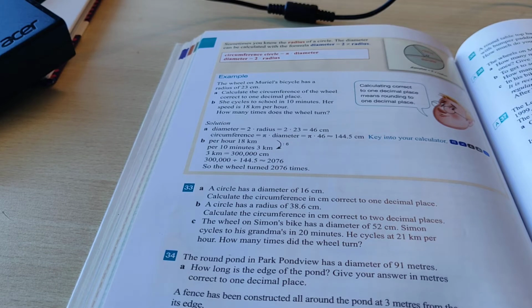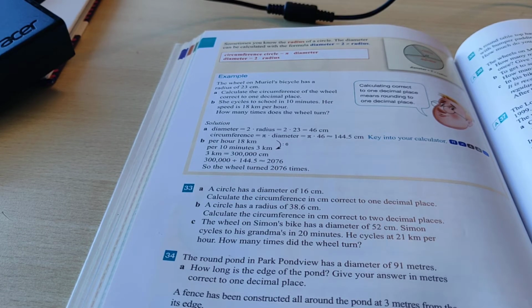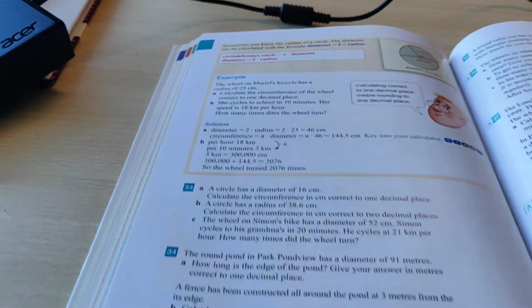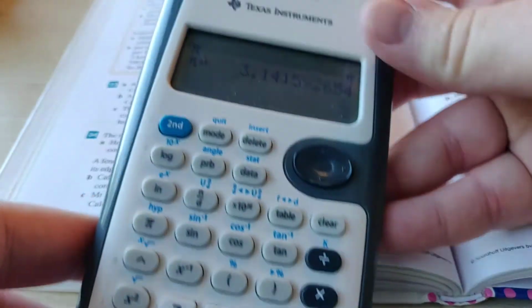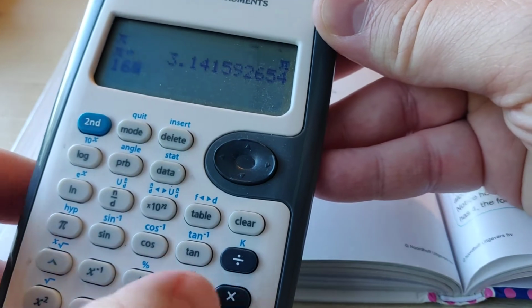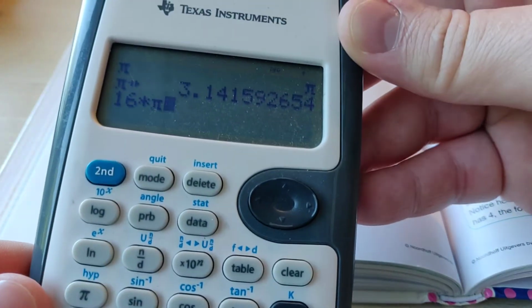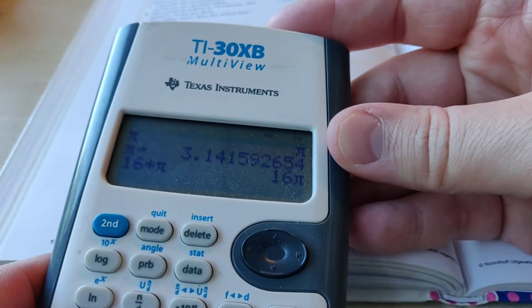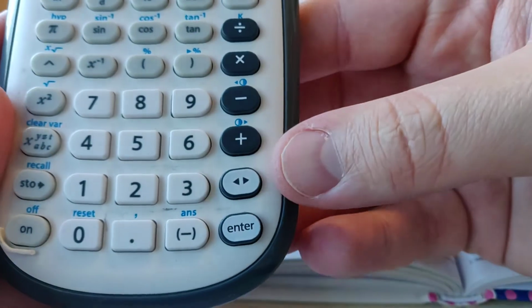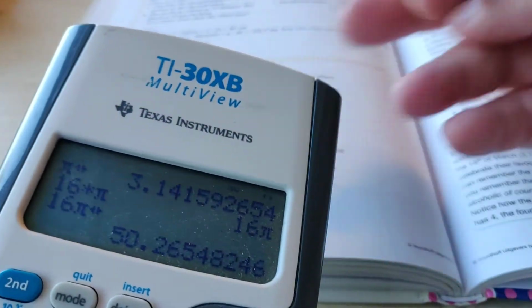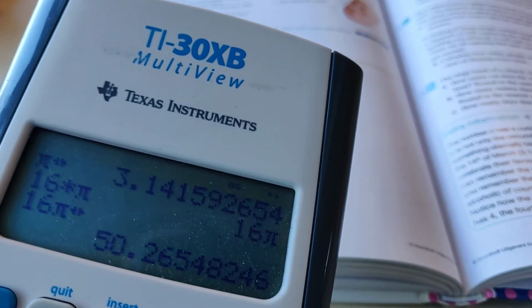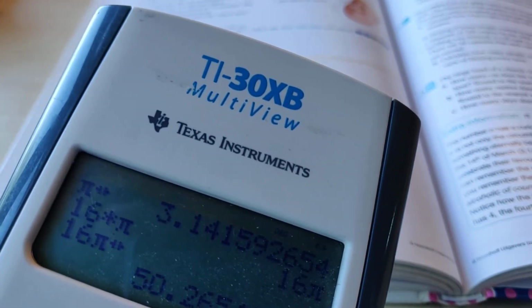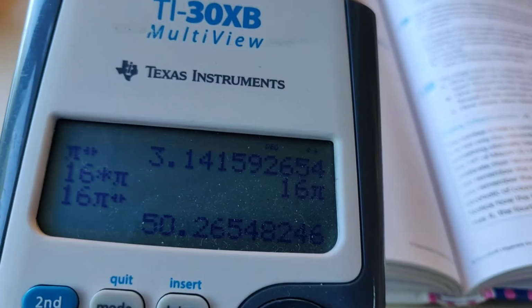Alright, I'm going to be talking about exercise 33. It says here, a circle has a diameter of 16 centimeters. Calculate the circumference in centimeters correct to 1 decimal place. So this is how you do that. With your calculator, you type in 16 times pi. But if you press enter, your calculator will say 16 pi. So you have to press this button here above the enter. If you press that, it says 50.26, sorry. And the question says round off to 1 decimal place, so it's going to be 50.3.